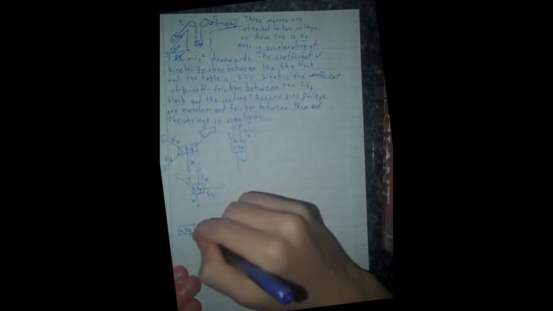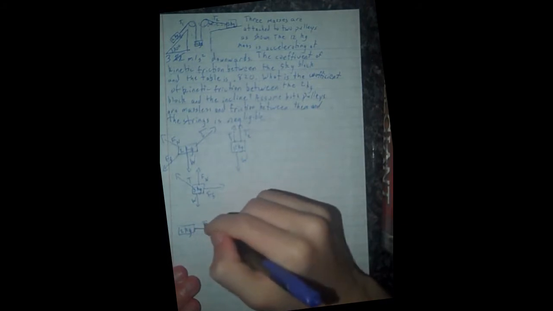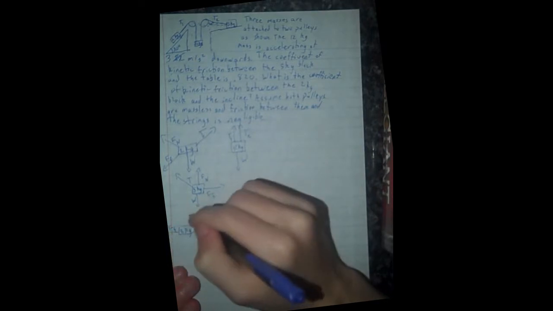So instead of being on an inclined surface, it's more on a flat surface. So if it was on a flat surface, rotated that way, the tension's coming straight out to the right, and the force of friction is straight out to the left.